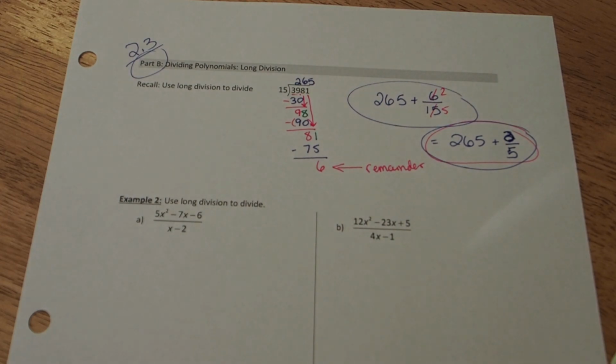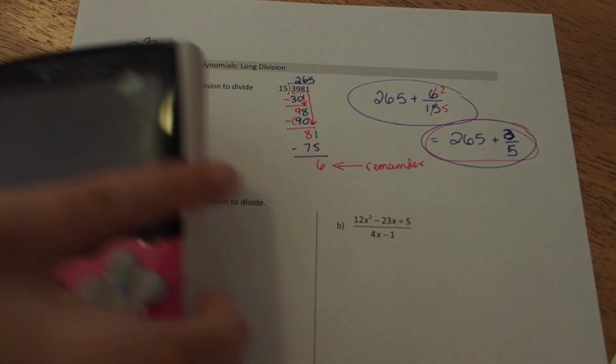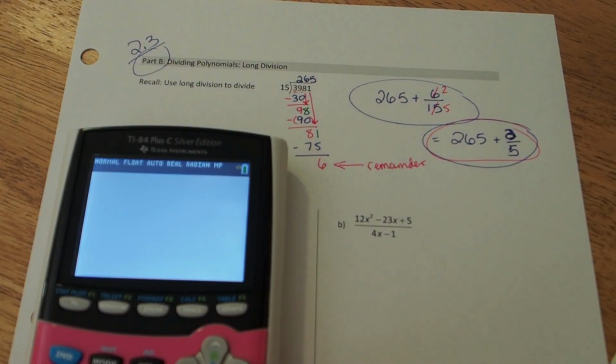265 plus 2/5. Okay? And so, if you want to check in your calculator just to verify, you would do 3,981 divided by 15, and you could check 265 plus 2/5, and they come out to the same decimal. Perfect.